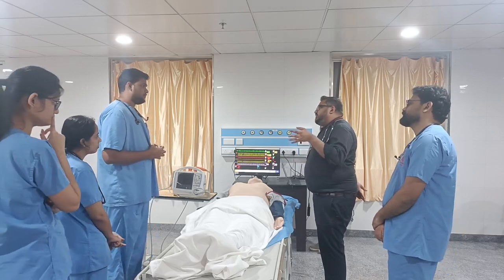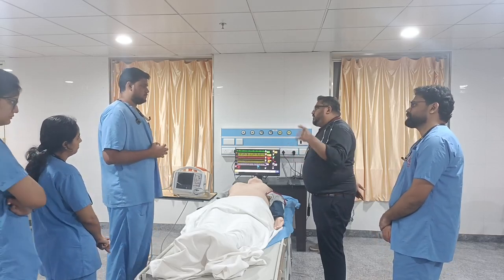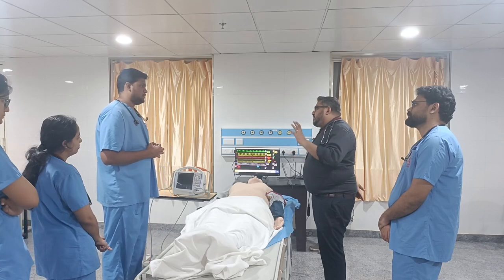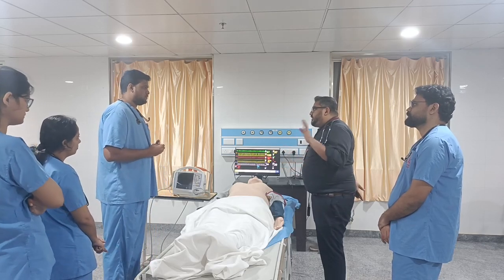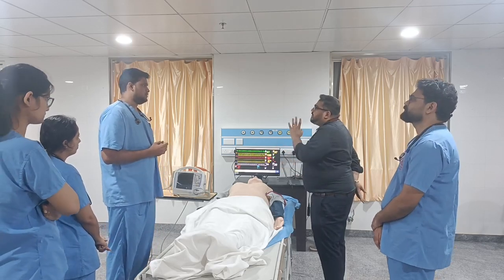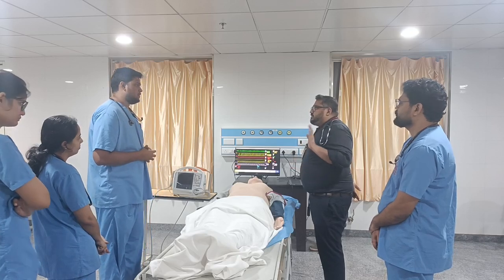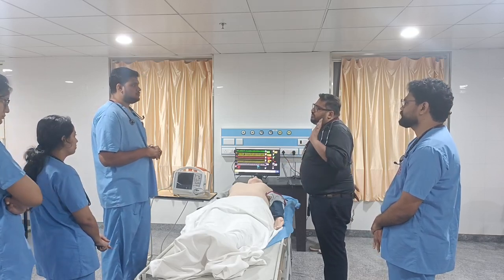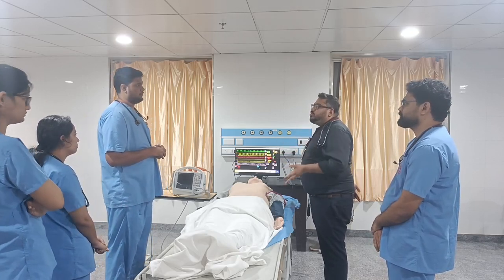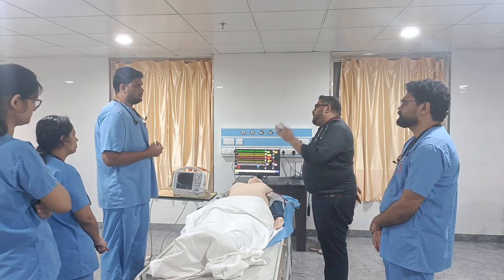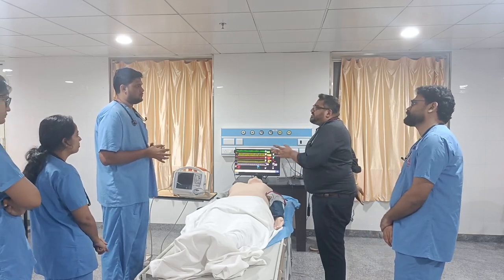VT can present as stable VT. We can have unstable VT. We can have VT in cardiac arrest also. So VT is one rhythm, but you can have three possibilities. A completely stable patient, just like SVT, can come and sit in front of you. They can have instability like hypotension or chest pain. And in cardiac arrest, the difference is the management.